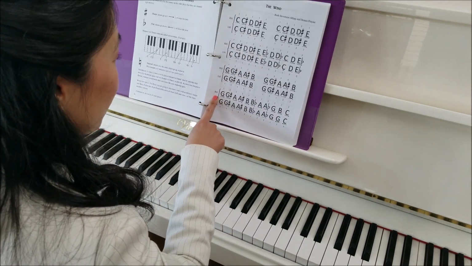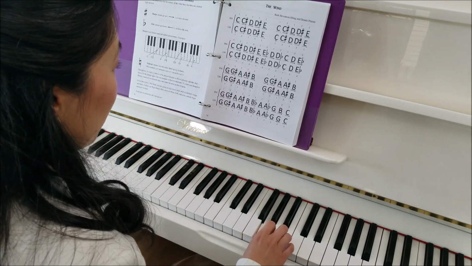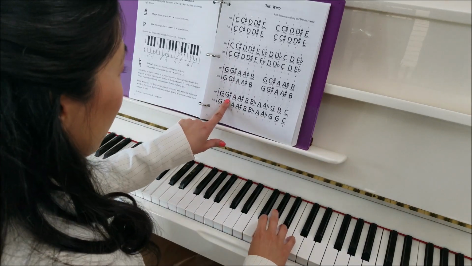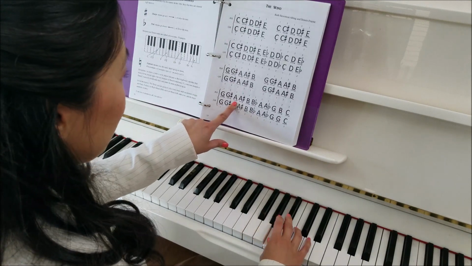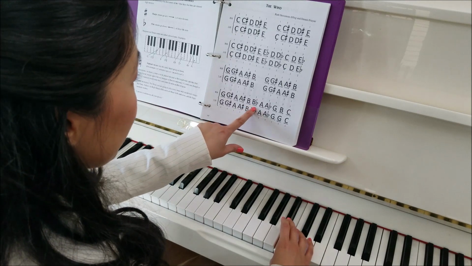Let's look at this fourth and final line. What do we have here? So in the right hand, well, we know that one. That's 2 G's above middle C with our one finger. G sharp, we know that too. A, oh, this is all easy stuff. A sharp, and then B. Oh, here's where it changes.